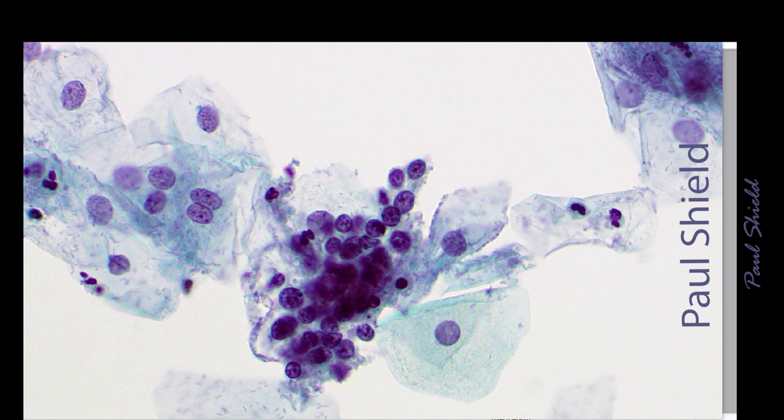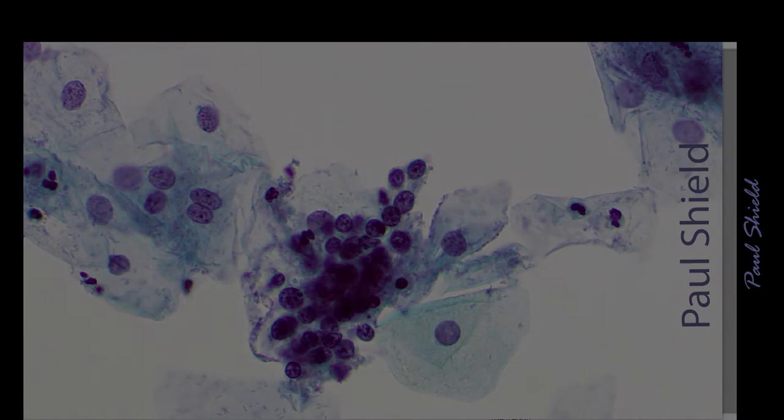And so lymphocytes are something you need to keep in mind as a possibility. Sometimes they'll be accompanied by tingible body macrophages, and often you'll have a history that fits with that. So these are seen much more commonly in atrophic smears.